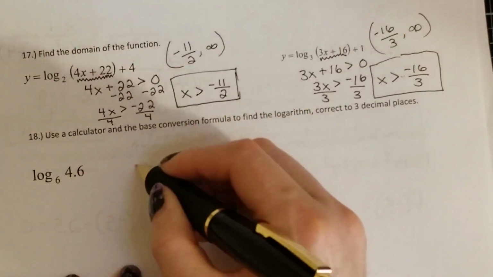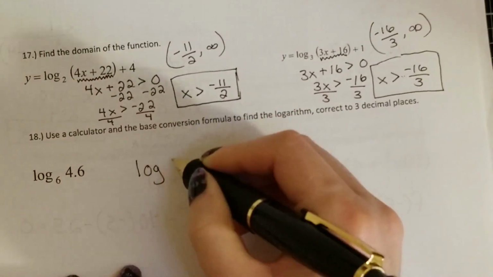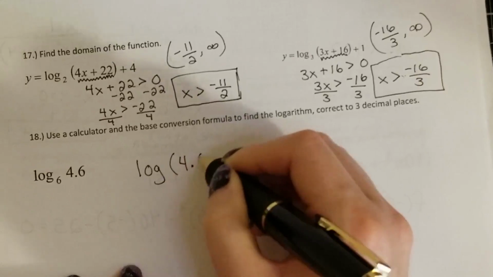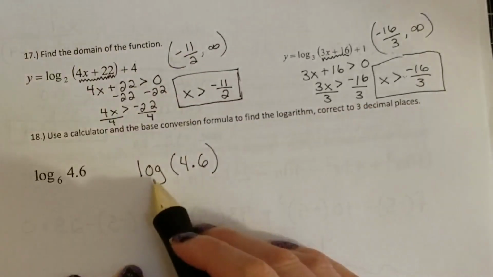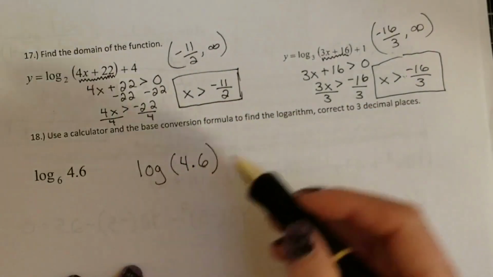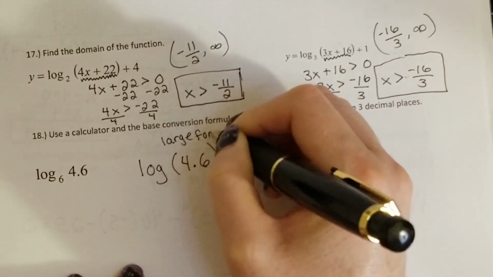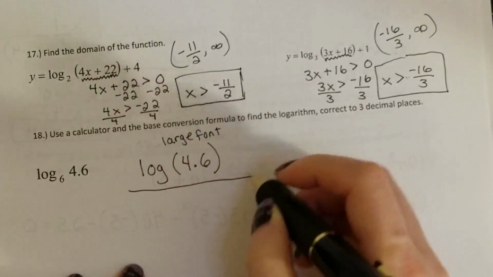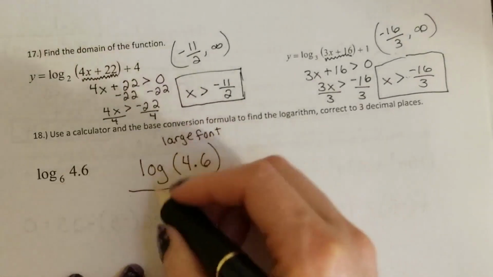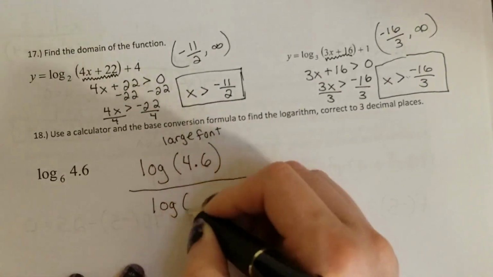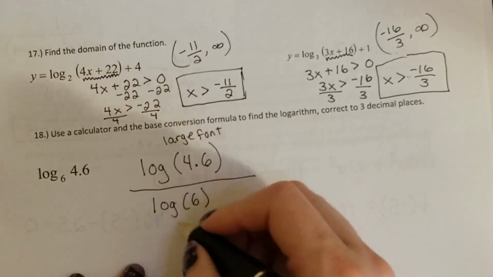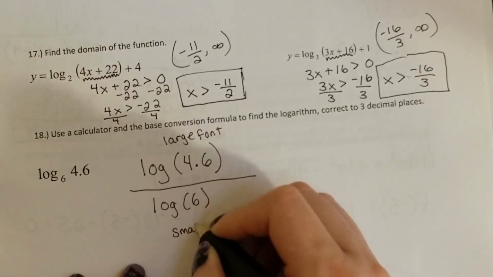So it is log, and I use 4.6. This would also work if you would put ln or the natural log, but it's the large font. So that's how I kind of remember. Log of the large font over log base 6. So it's log of the small font.